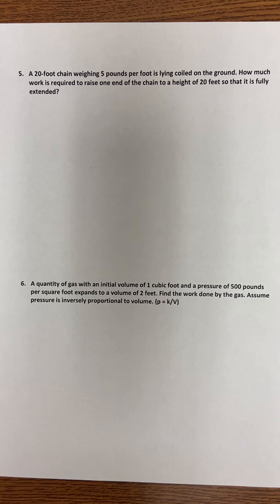A 20-foot chain weighing 5 pounds per foot is lying coiled on the ground. How much work is required to raise one end of the chain to a height of 20 feet so that the whole chain is fully extended? Now, when we pick up a chain, if we lift it, say, 1 foot off the ground, the other 19 feet will be supported by the ground because they're sitting on the ground.